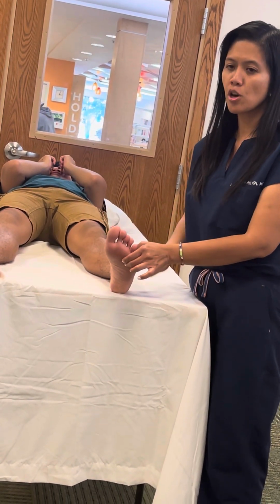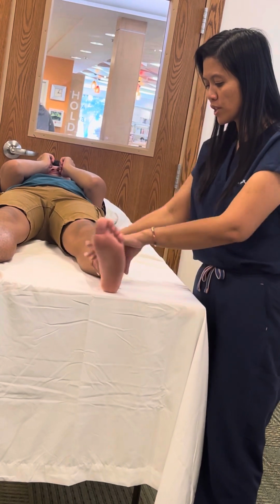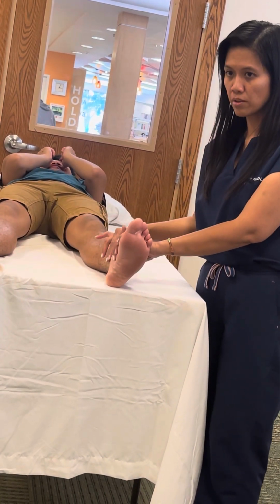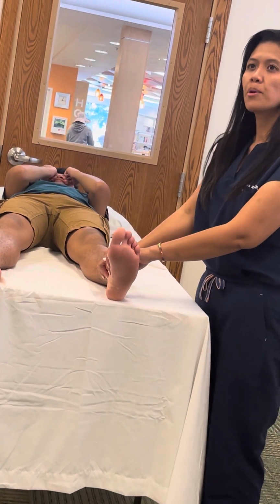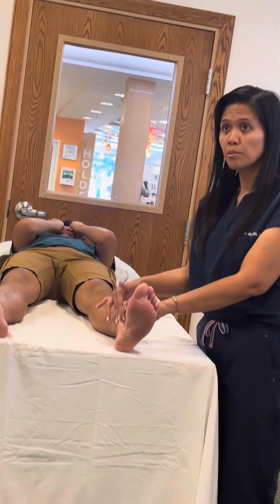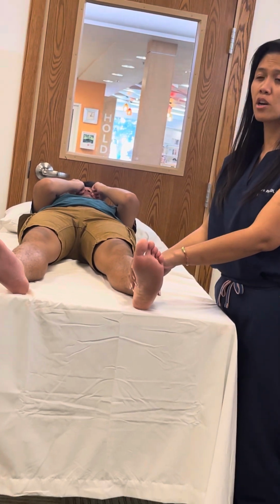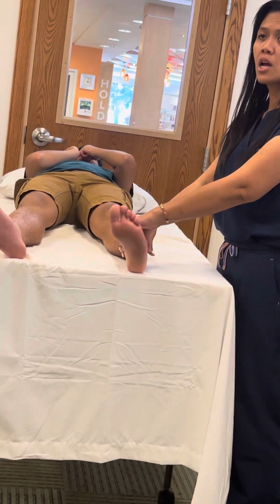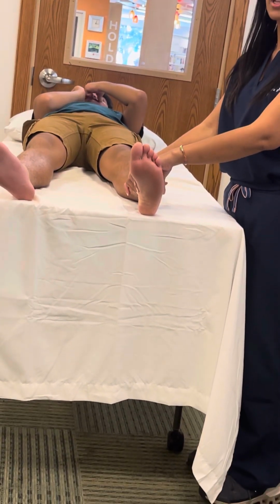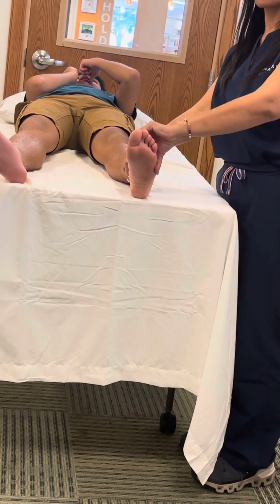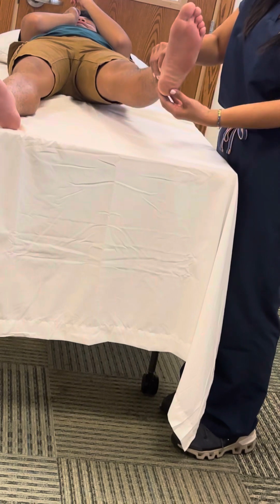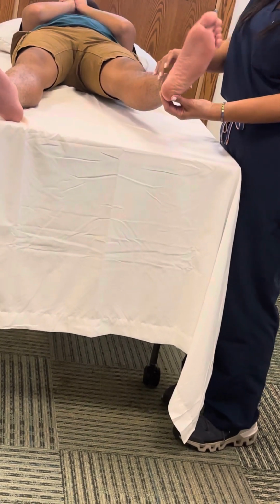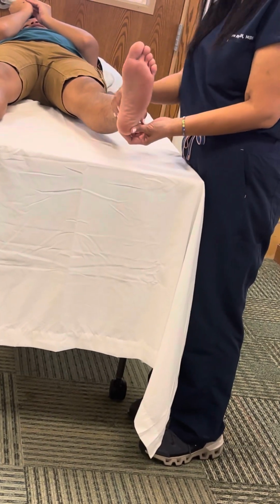Palpate the lateral malleolus, which sticks out on the lateral aspect of the foot. Palpate the medial malleolus on the internal aspect of the foot, and the calcaneus, which is the heel bone. This is the heel bone. You can focus on the foot.